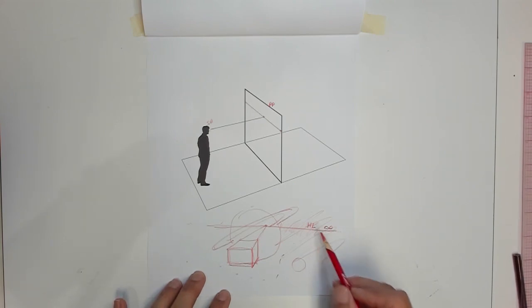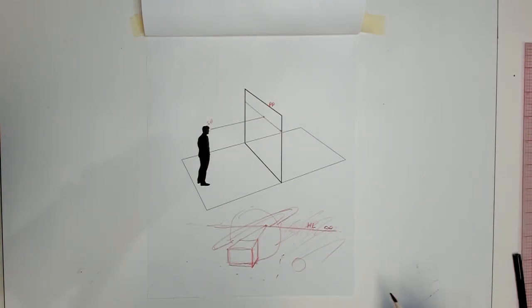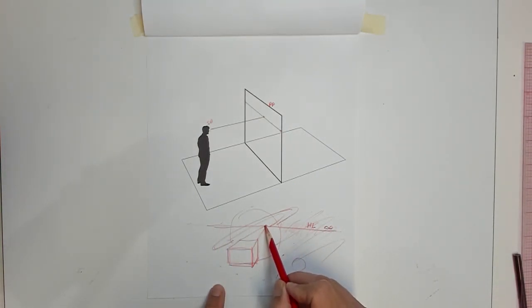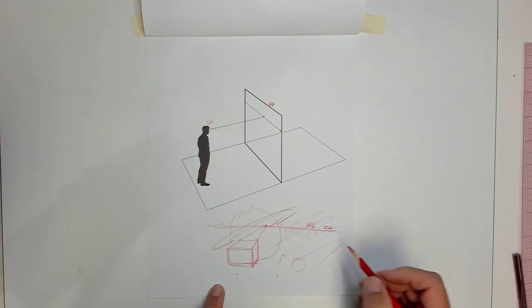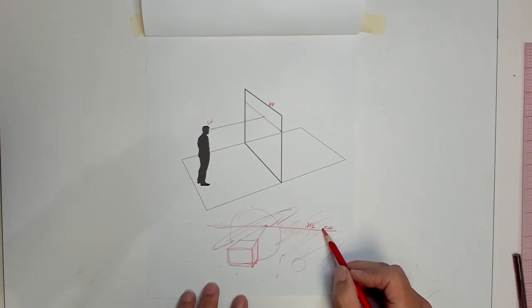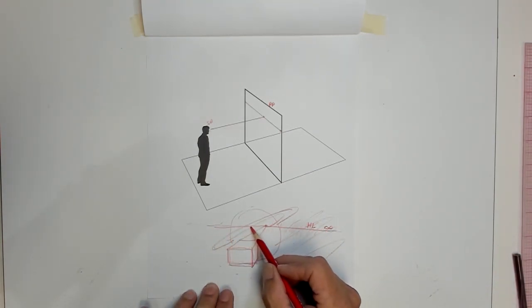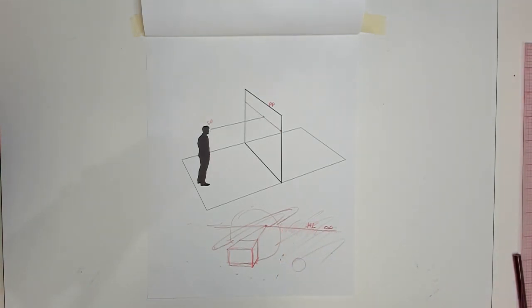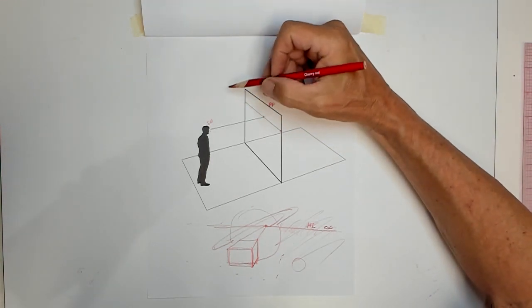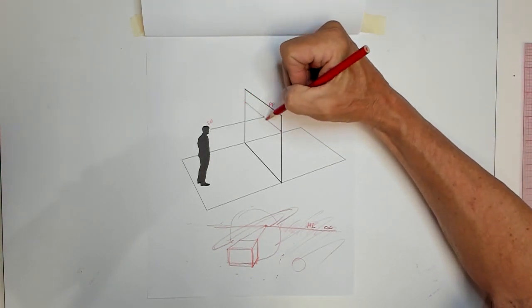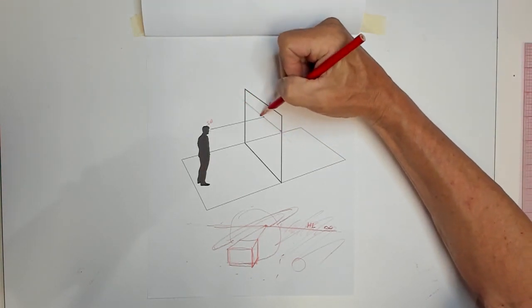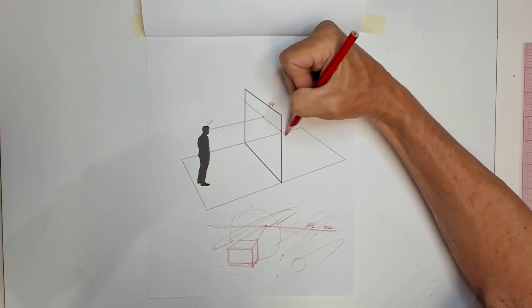The horizon line is not really necessary to have a point to put the vanishing points on. In this situation, this would just be considered infinity right here. But normally we're standing on the Earth, so when we're doing that, the Earth is very large and the horizon line is basically right at your eye level.